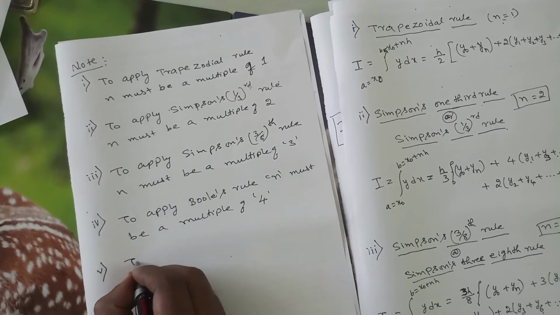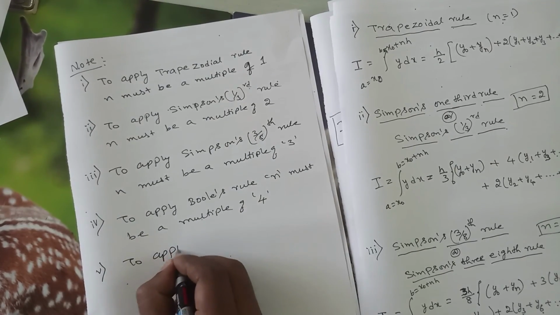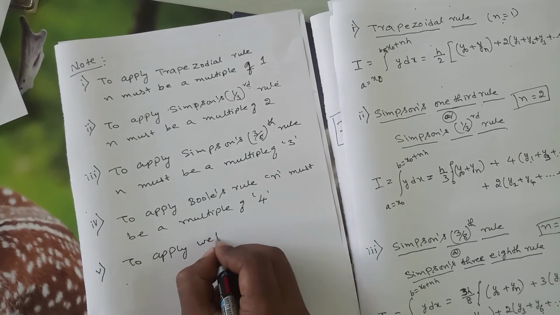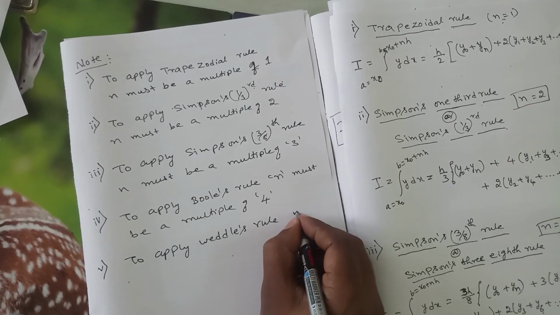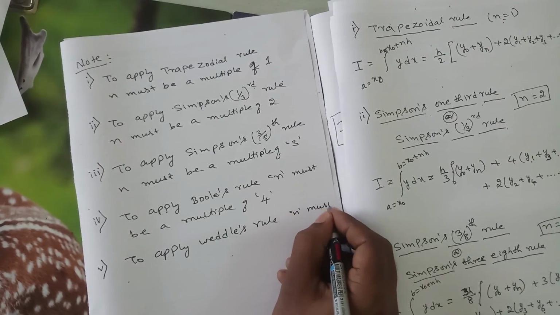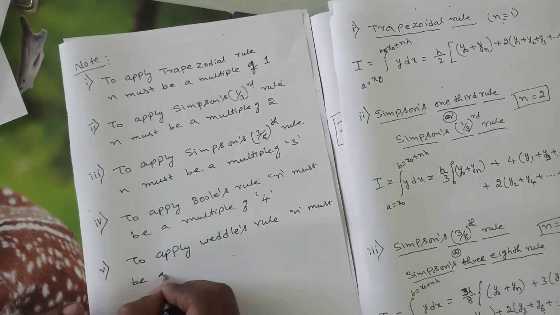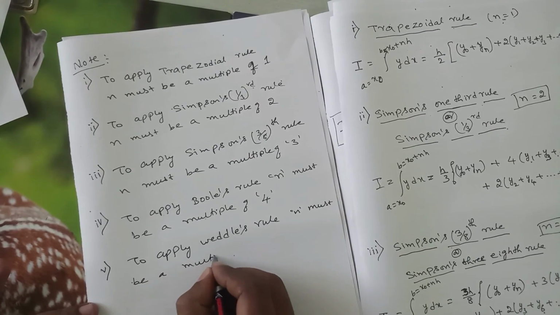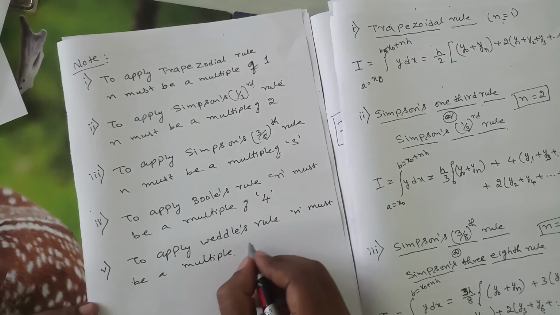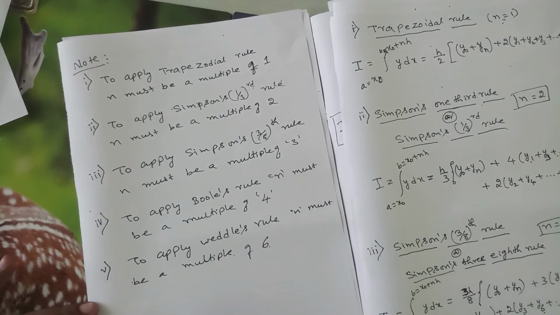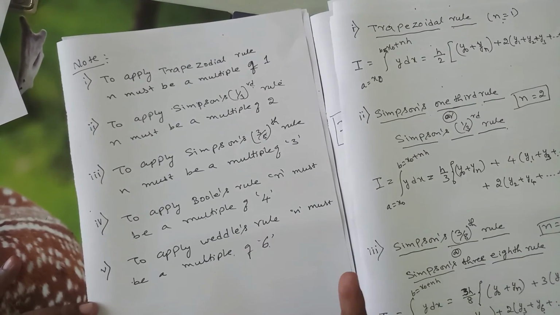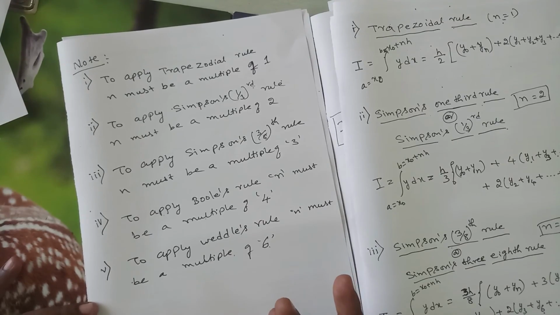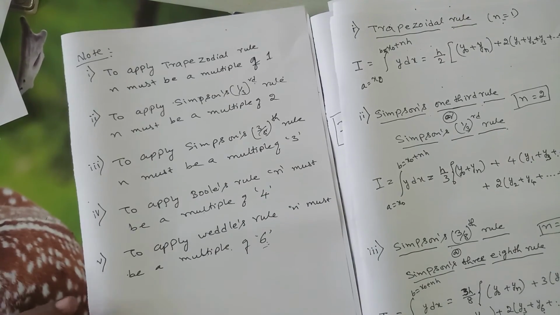So to apply Weddell's rule, n must be a multiple of 6, meaning 6, 12, 18, 24, 30, 36, like that. So n must be a multiple of 6.